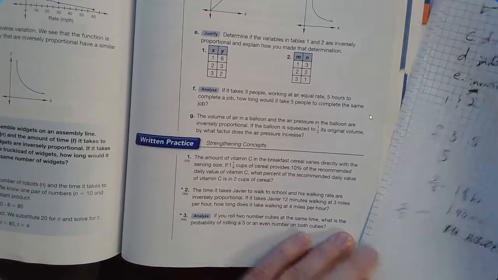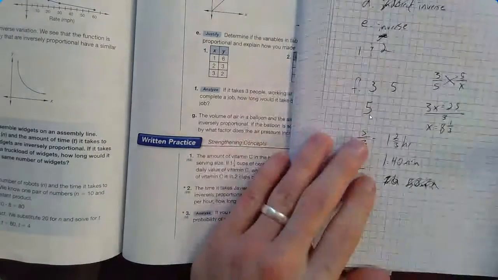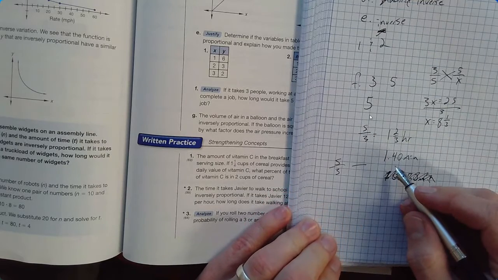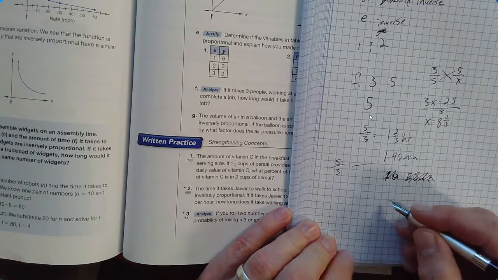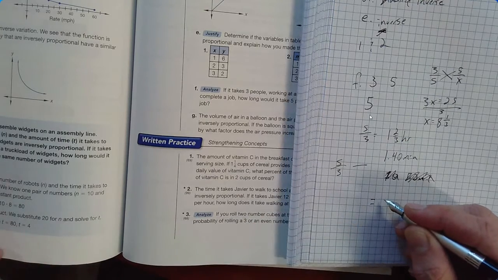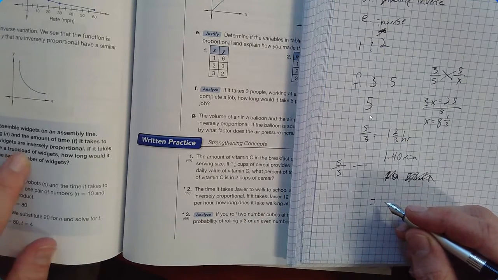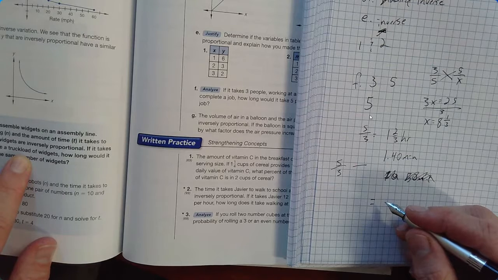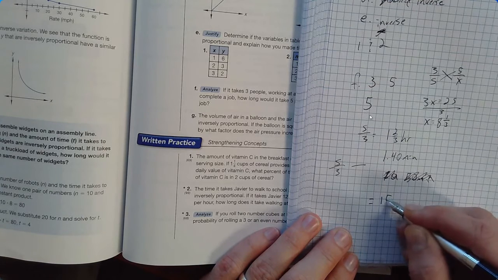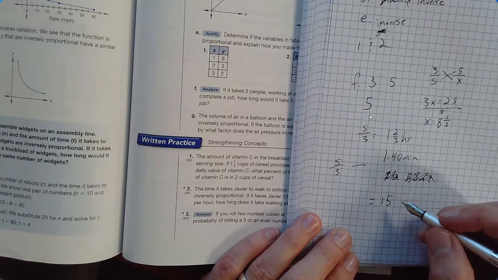So 10 times 8 equals 80. Okay, so here, we know that it takes 10 robots, 8 hours to assemble a truckload of widgets. So I guess 5 times, was it 15 in this case?